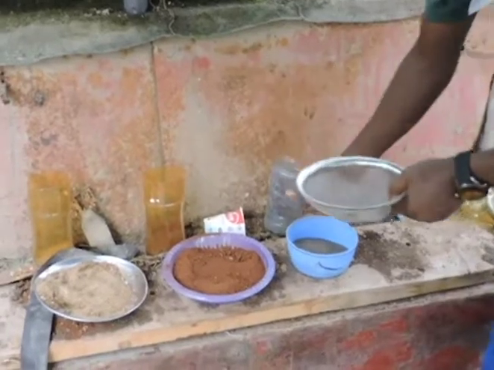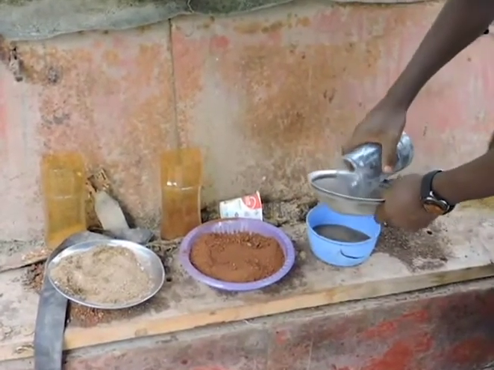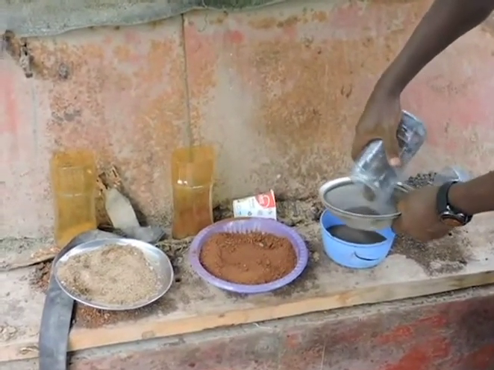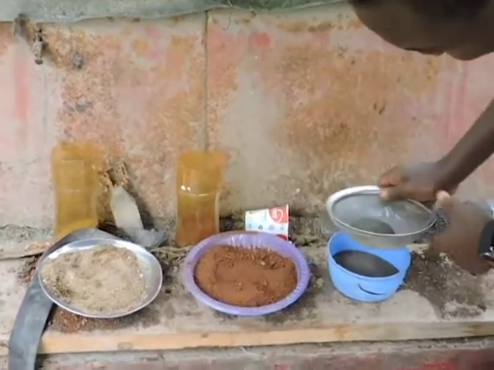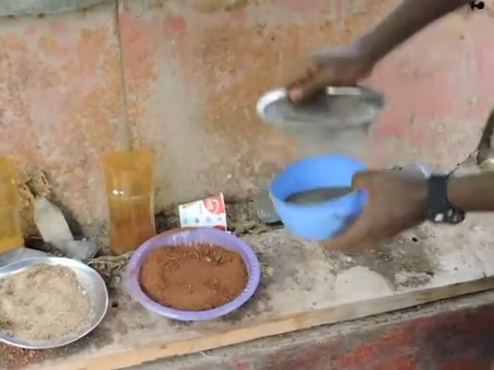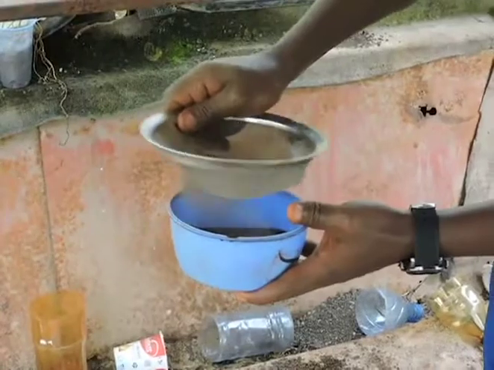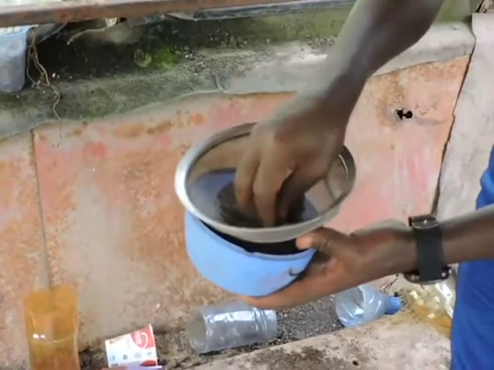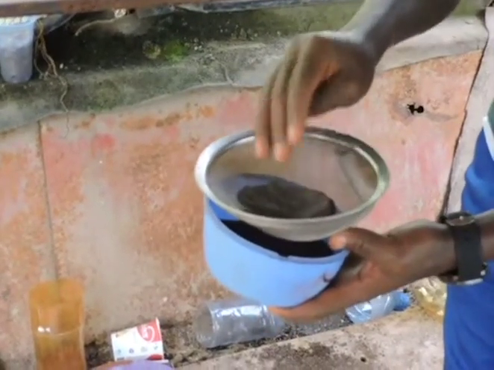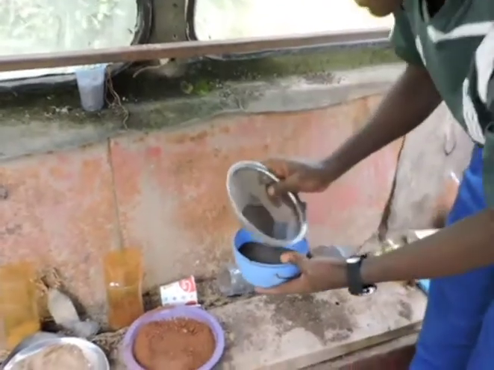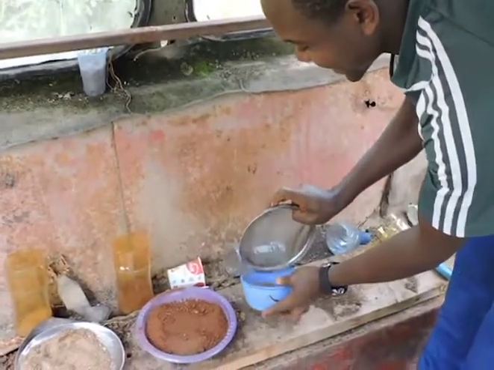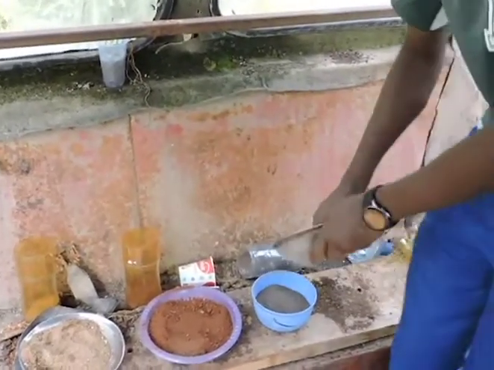Once you pour clay soil on a sieve, you realize that most of it is going to pour down. This shows that clay soil has very small particles. Even from the touch, you know that it has very small particles. So clay soil is made up of very small particles.